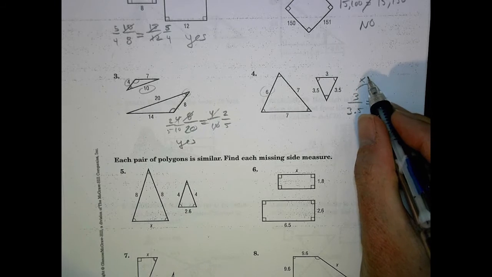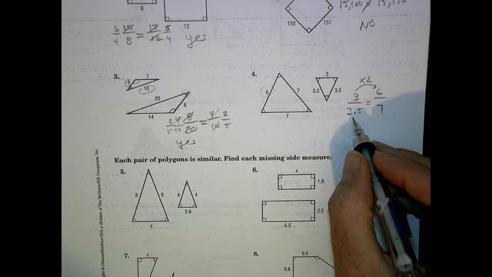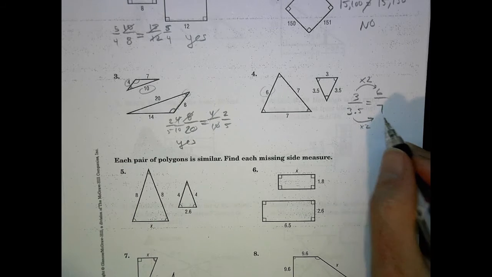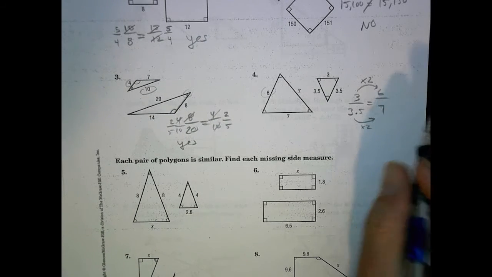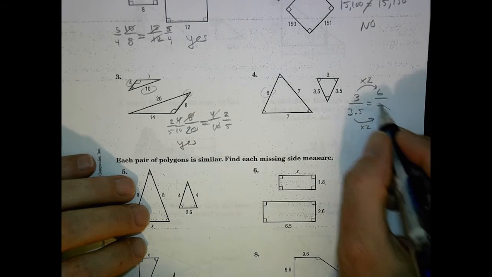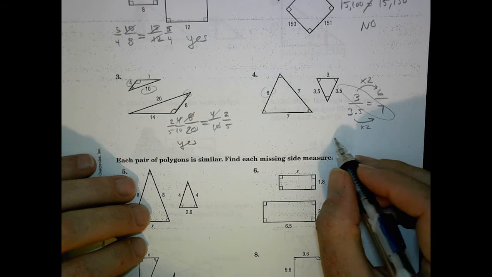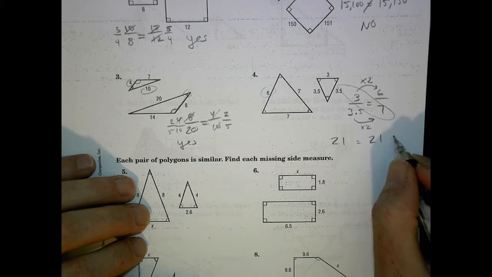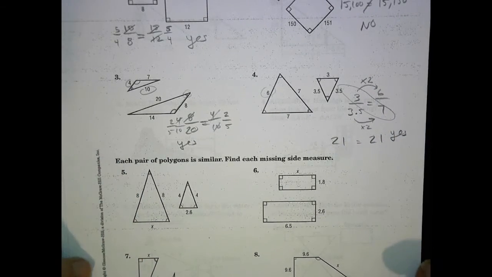To get from 3 to 6, I multiply by 2. What happens if I multiply 3.5 by 2? Well, I end up with 7. So I can tell by multiplication that I'm going to have a similar answer, yes. But I can also go 7 times 3 is 21, and 6 times 3.5 is also 21. So these are going to be two similar polygons.